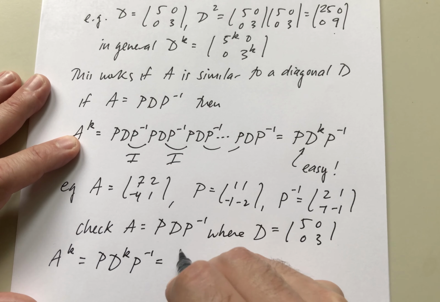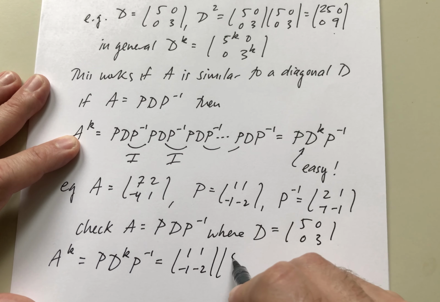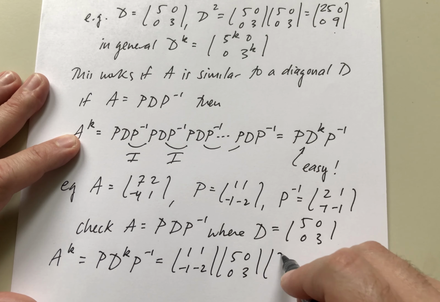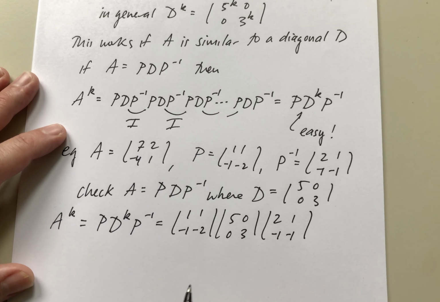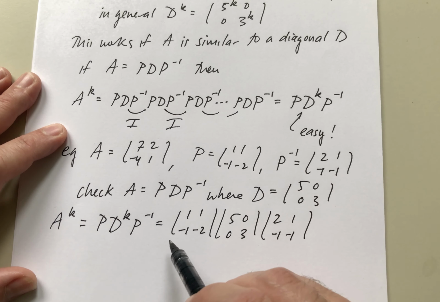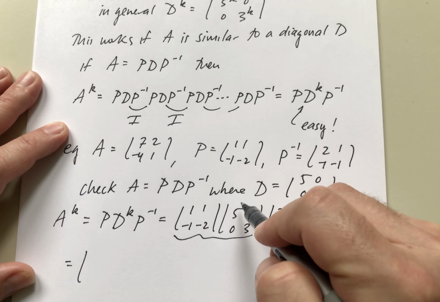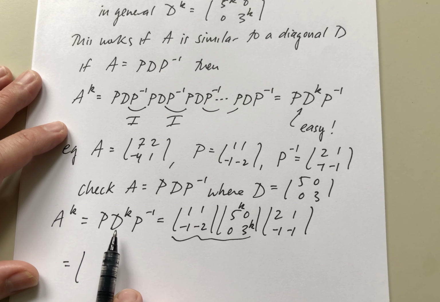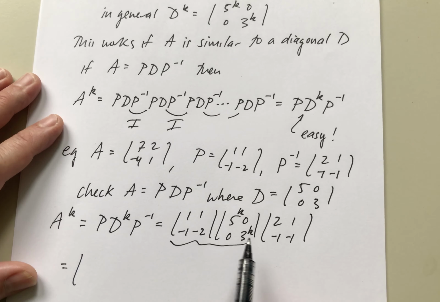And let's just go through this calculation. So what is this? P was [1, 1; -1, -2], D was this, times P inverse. Let me just, to illustrate this at least once, go through this calculation. This is 3 matrices multiplied together. So maybe I'll first do this here. What I get is, so I'm missing a D to the k here. Okay, that was of course important, that D to the k, as we know, is given by 5 to the k, 3 to the k on the diagonals.